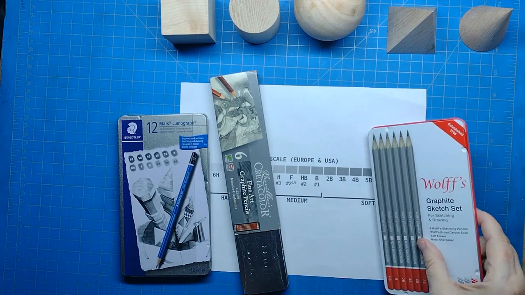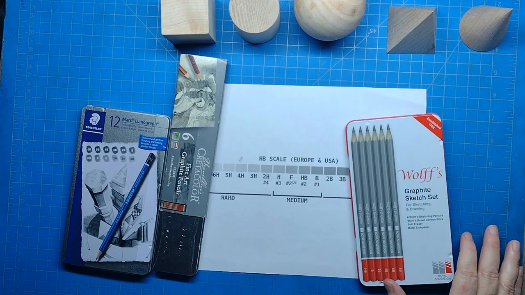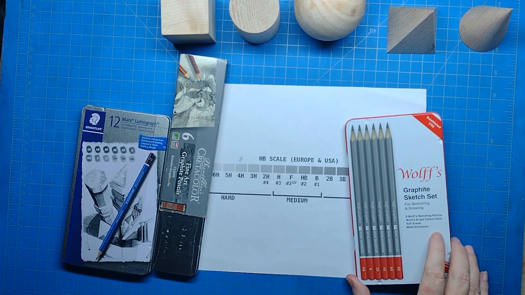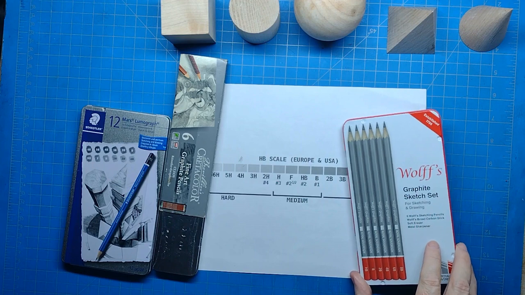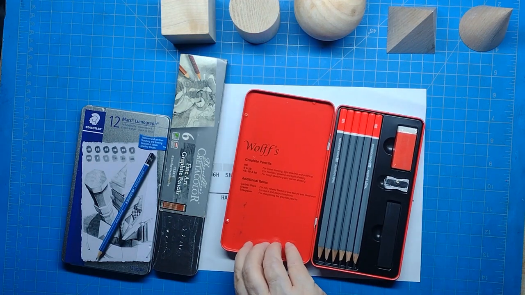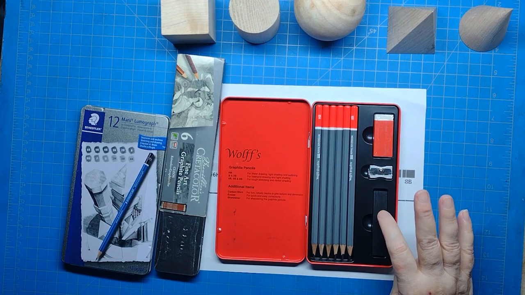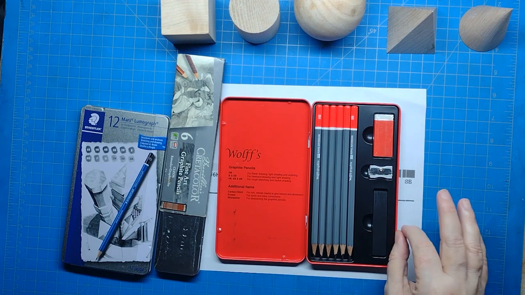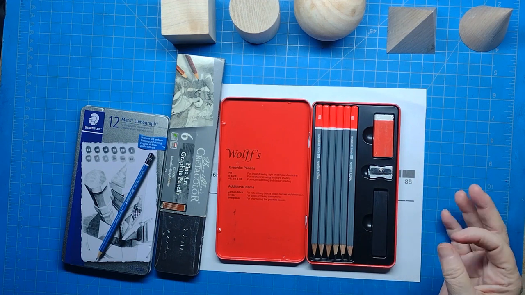Now the Wolf, if you listen to any of my videos, I did speak, I believe, briefly that I love my Wolf carbon pencils. And there was a special where you could get the carbon pencils and then you got this graphite sketch set. What made this unique and something I wanted was because you got a block of carbon that you could use like a graphite block.